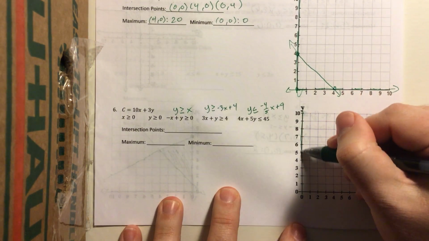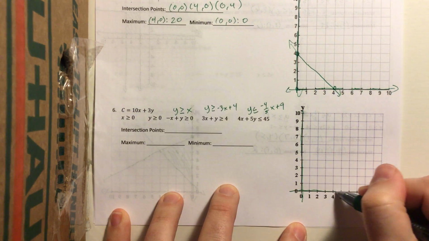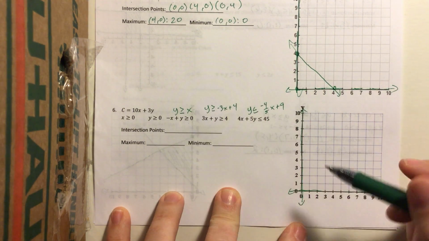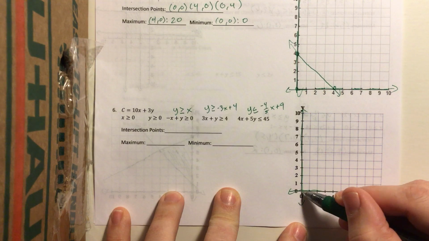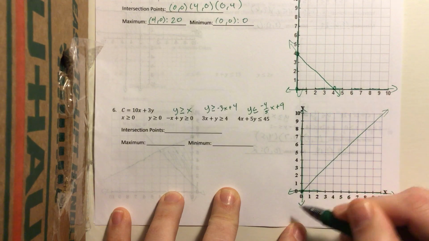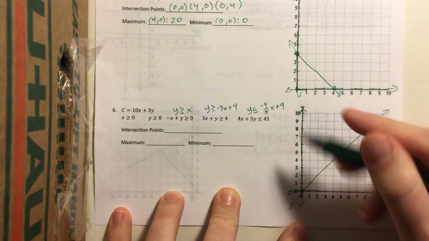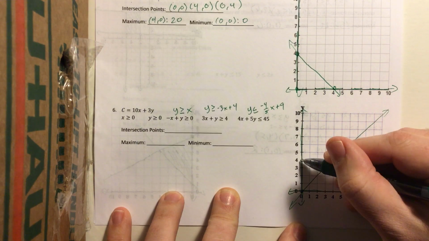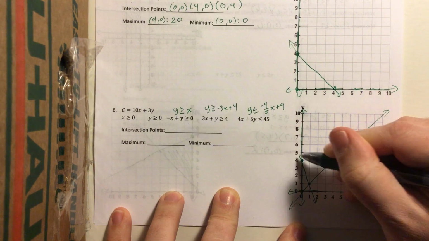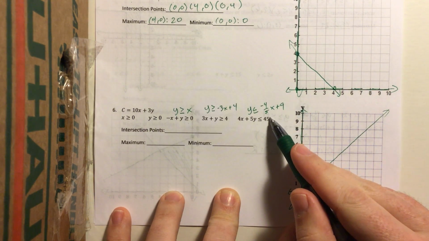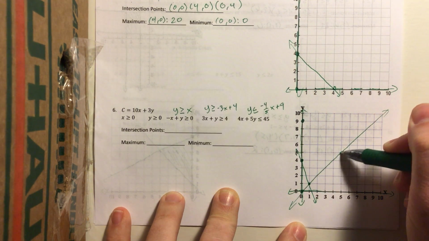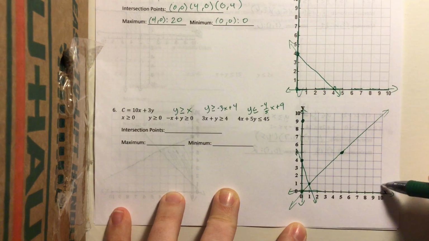All right, we have to graph all 5 of these. We have the 2 easy ones: x greater than or equal to 0, y greater than or equal to 0. Y is greater than or equal to x. That is a y-intercept of 0, and it's up 1 over 1. Negative 3x plus 4: y-intercept of 4, down 3 over 1. And then the negative 4/5 x plus 9, a y-intercept of 9, and then down 4 over 5. Oh, it intersects nicely.